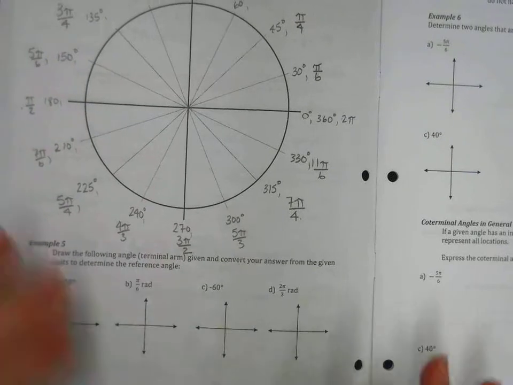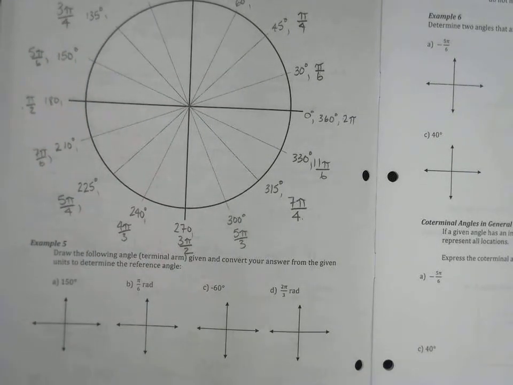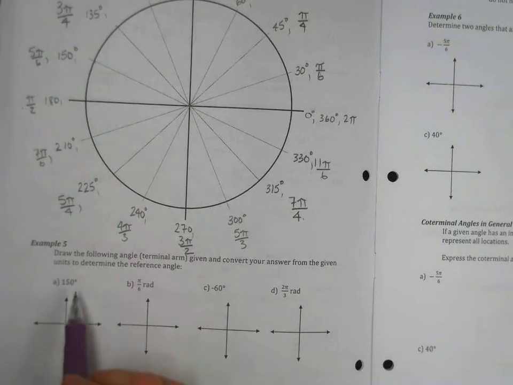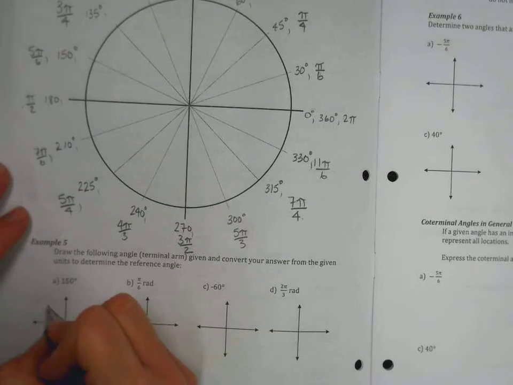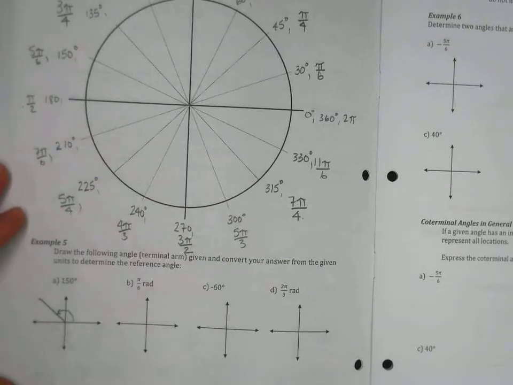All right, example 5. Draw the following angle or terminal arm given and convert your answer from given units to determine the reference angle. Okay, so 150 degrees. Okay, we are going to sketch this. Here is 150.